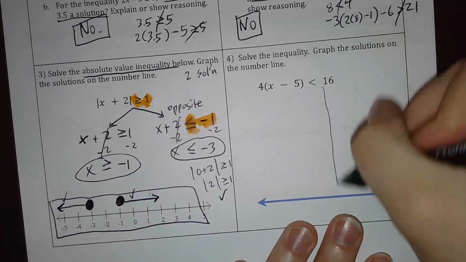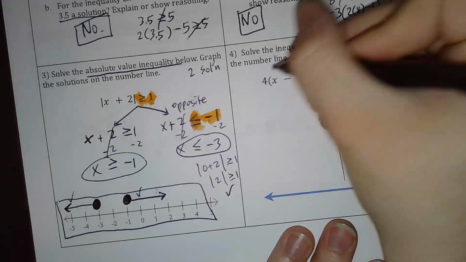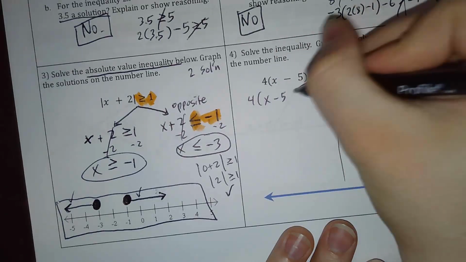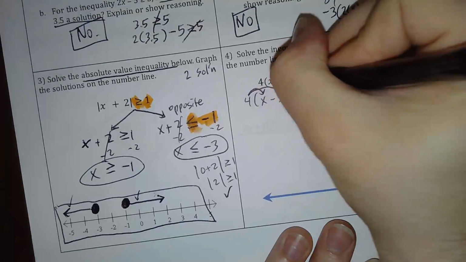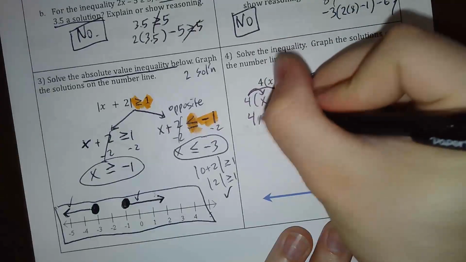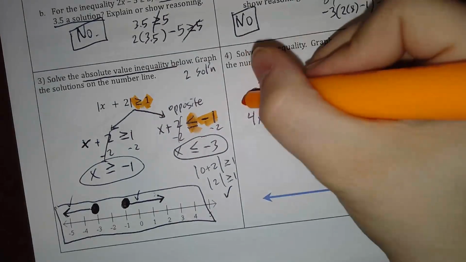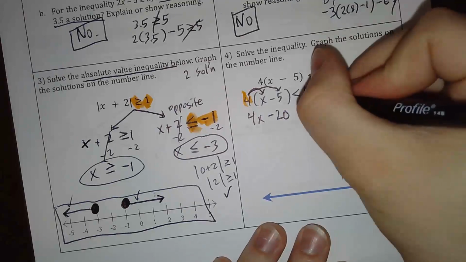Number 4, there are 2 ways to solve this. I will show it in both ways. The first way is the way that most students, the majority of students, solve it. Distribution. If you distribute, that's fine. You have to remember to distribute the 4 into both numbers though, right? So that gives us 4x minus 20 is less than 16.